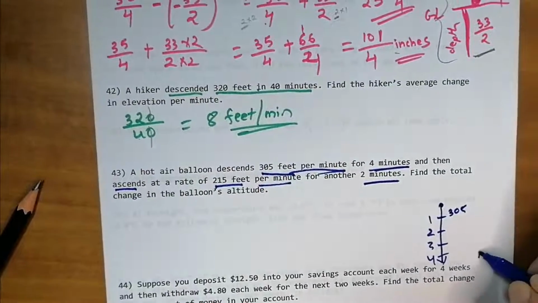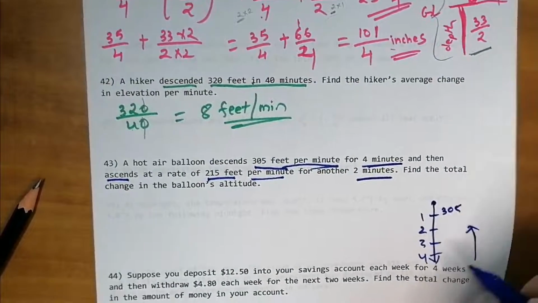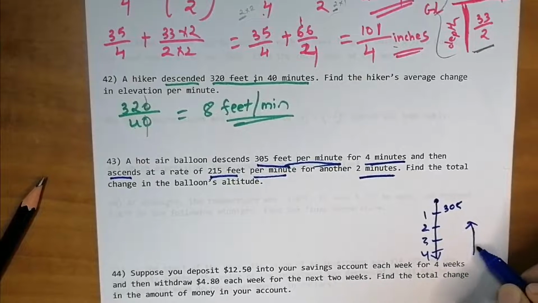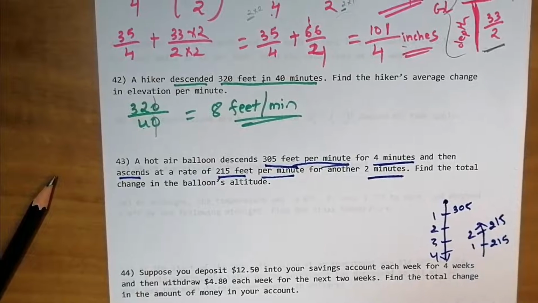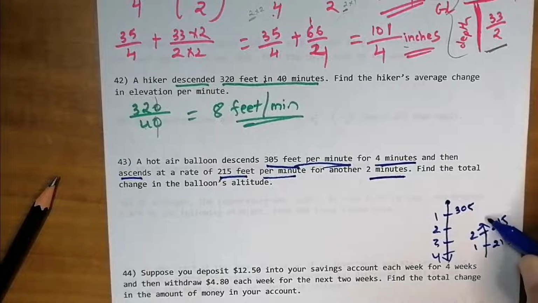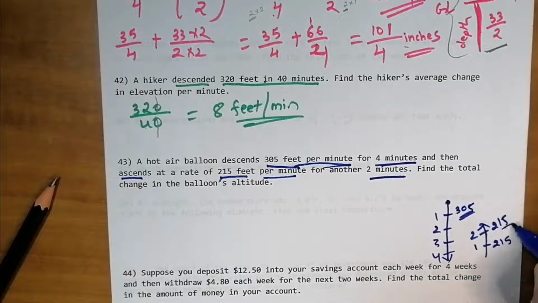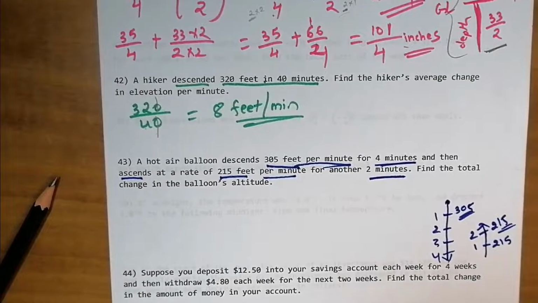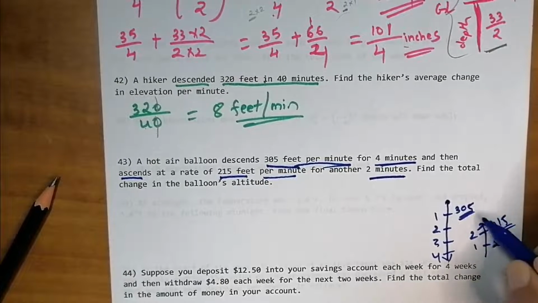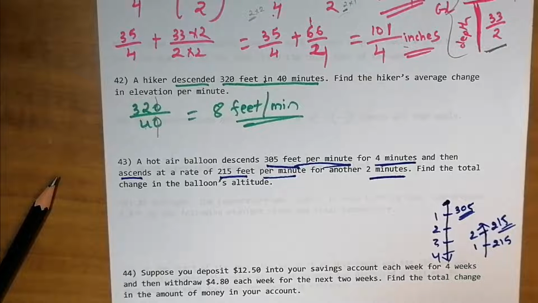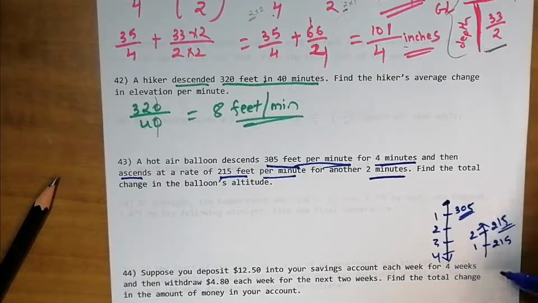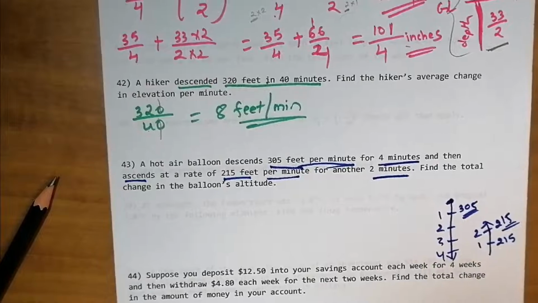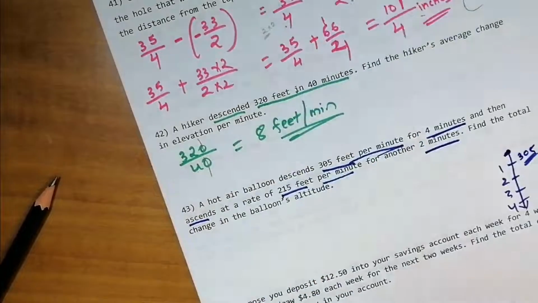And then from here it starts ascending again. These are just rough pictures. Each time it's 215, and it does it for 2 minutes, right? So it's coming down for 4 minutes, going up for 2 minutes, and coming down speed is this, going up speed is this. And what are we supposed to find? Find the total change in the balloon's altitude. So from here it started. What is the change? Where is it now? It's simple, right? You have to first find the total it came down, total it went up, and then you just use the subtraction to get your answer.